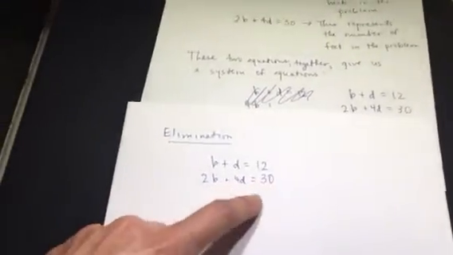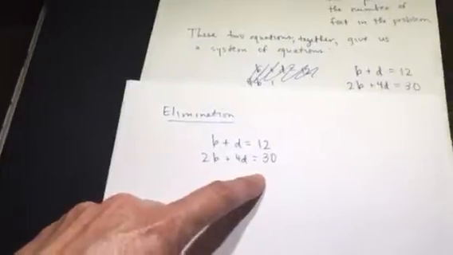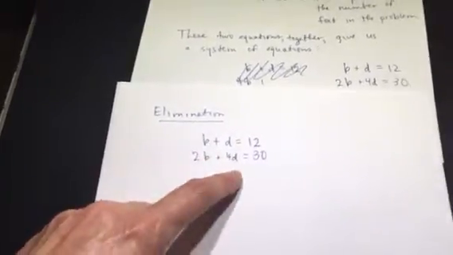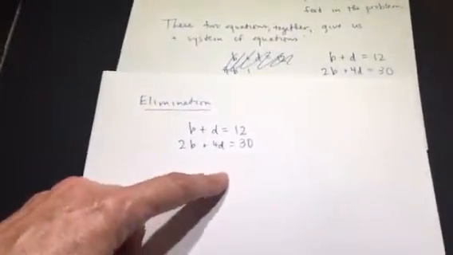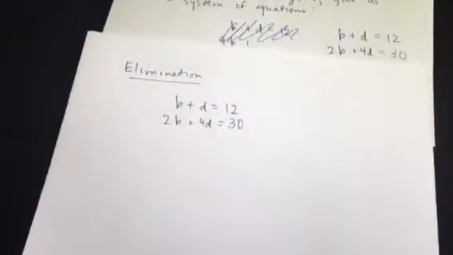I could probably divide the bottom one by 2 and then subtract, or maybe divide by -2. And then I could add the two equations, and that would get rid of the b's. So elimination, you have a lot of choices. Any of them work. Any suggestions on what to do?